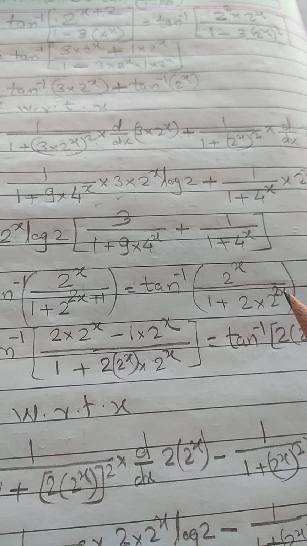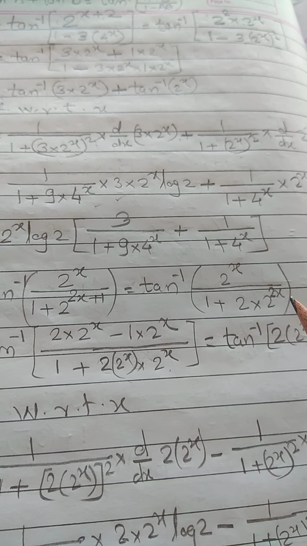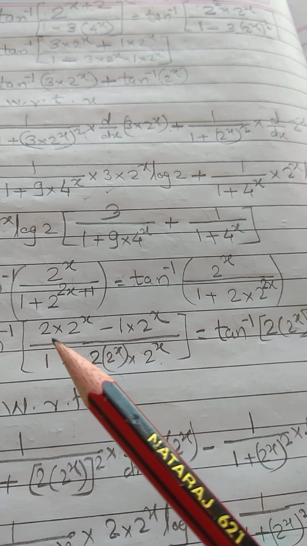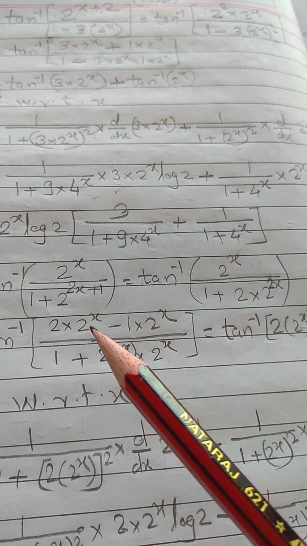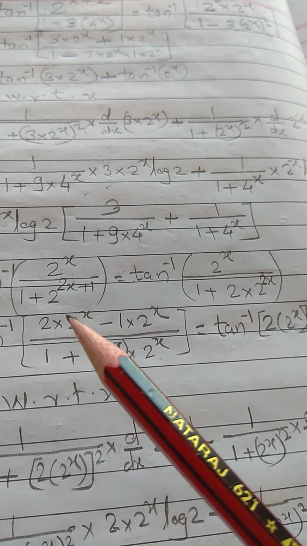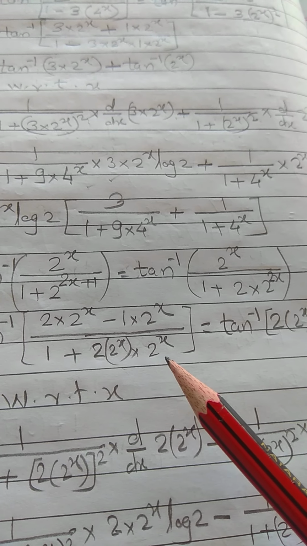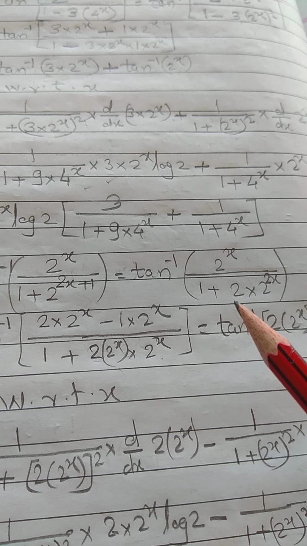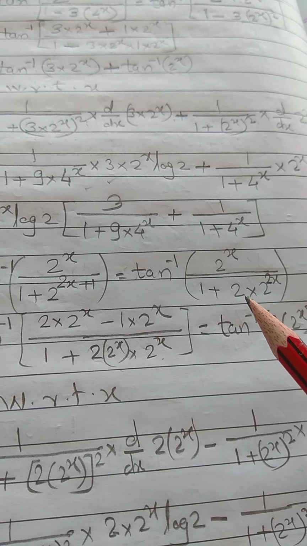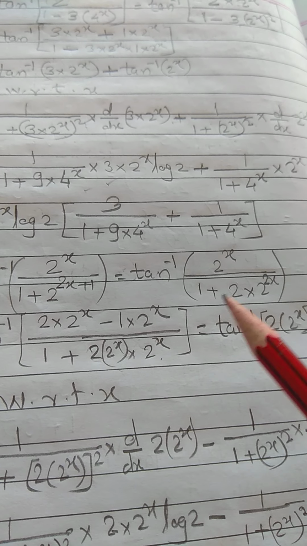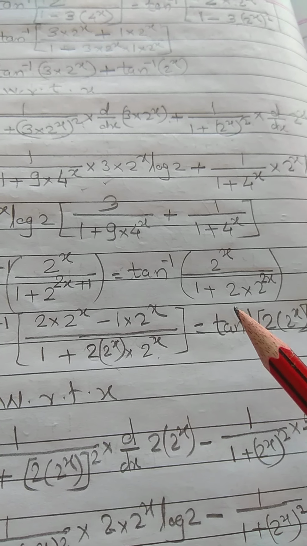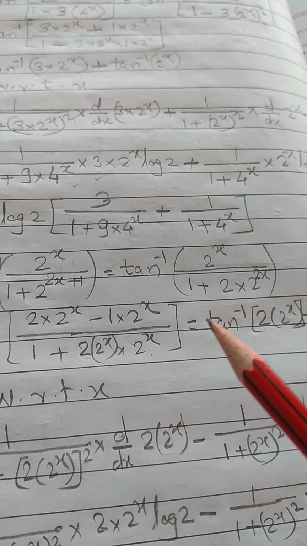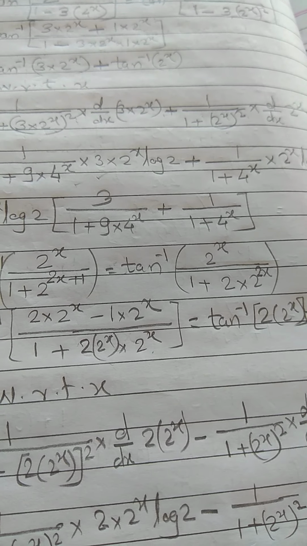That will be 2 raised to 2x. See here, 2a minus 1a is 1a, and this product gives you the same thing written here, that is, 2 ones are 2 and 2 raised to x bracket square will give you 2 raised to 2x.